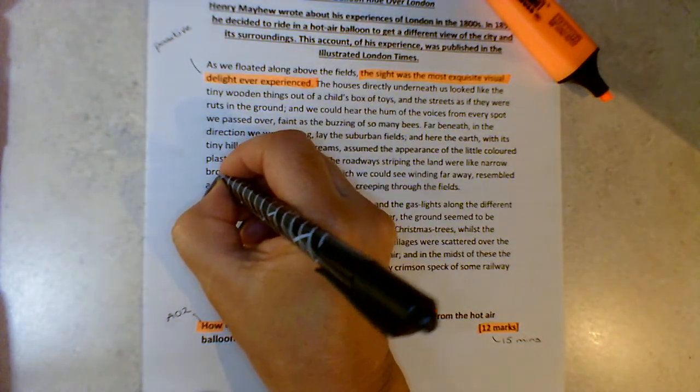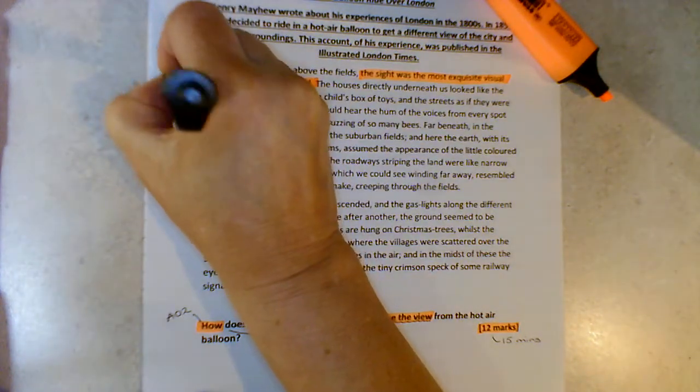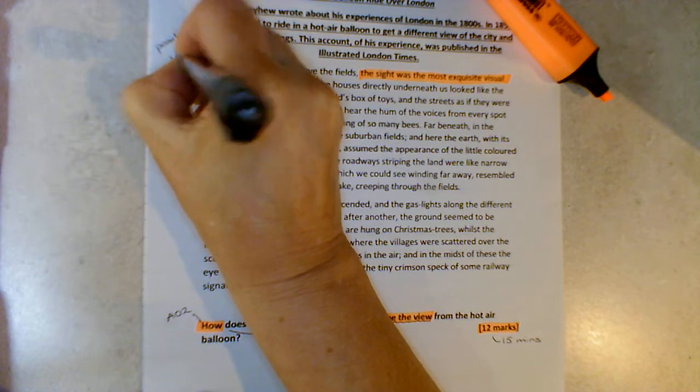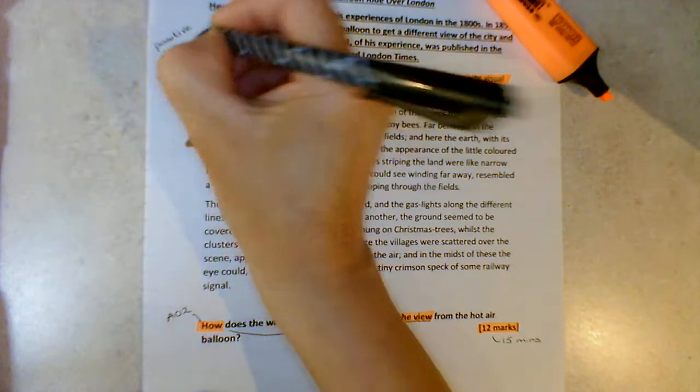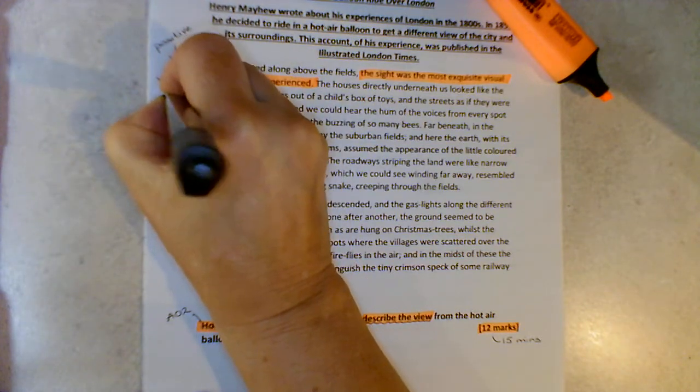Okay, was the most exquisite. So here he's using a hyperbole. So he's using this exaggeration really to show how it's unique. So I'm just going to write that it's unique.